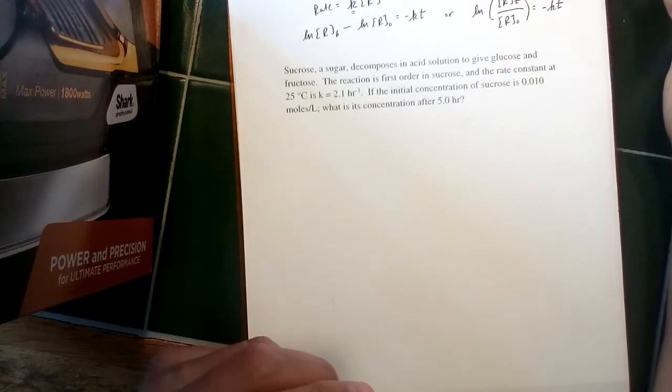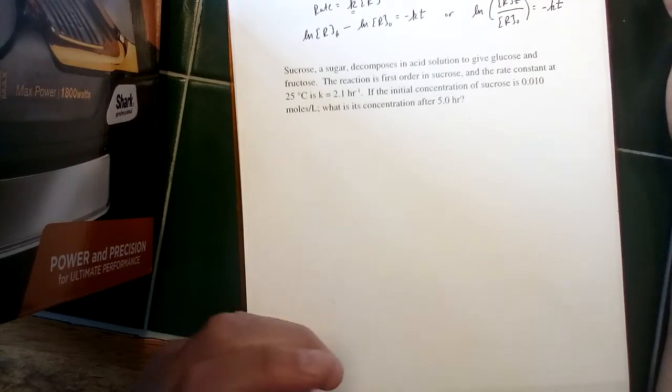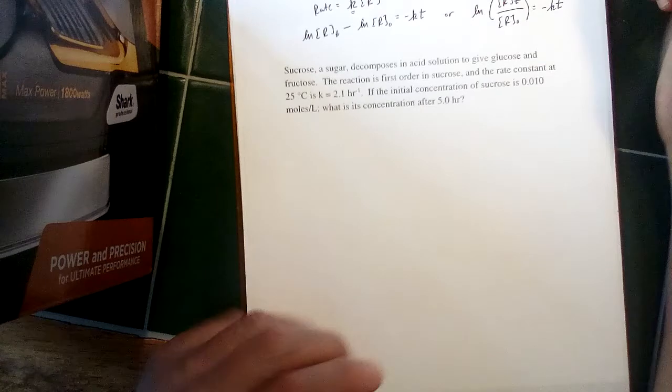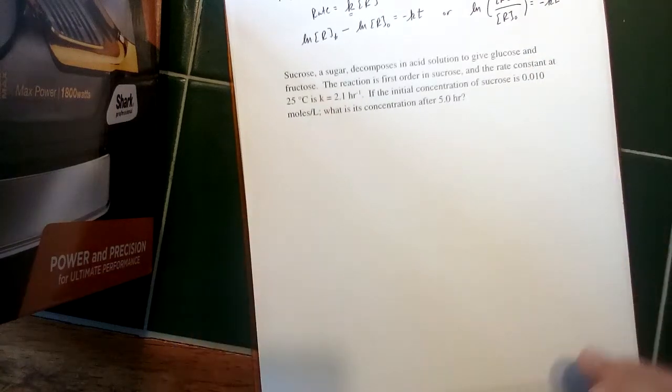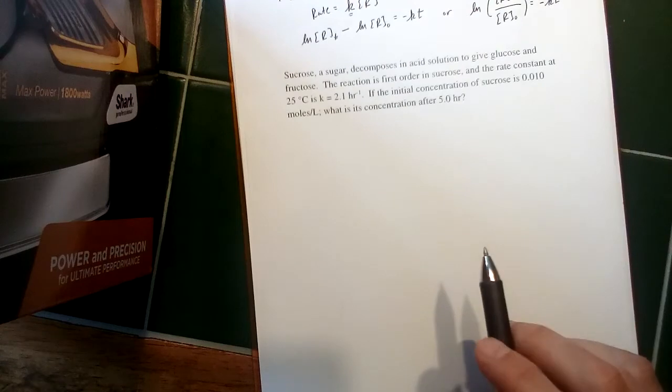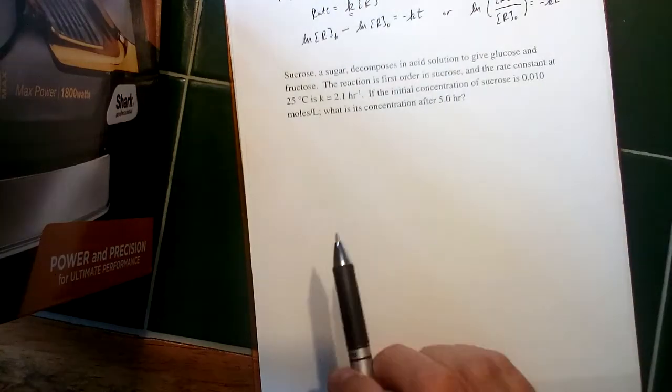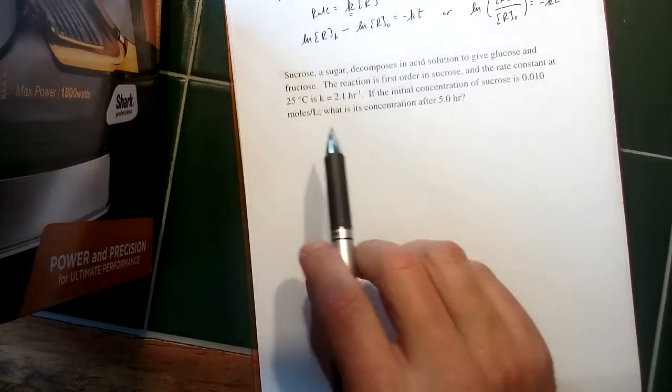Sometimes the problem won't tell you it's a first order reaction, but if it gives you K, it is telling you, in this chemistry code that we might use. Okay, let's look at the sample problem here. And again, once we have the equation, it's just plugging in and doing some math.